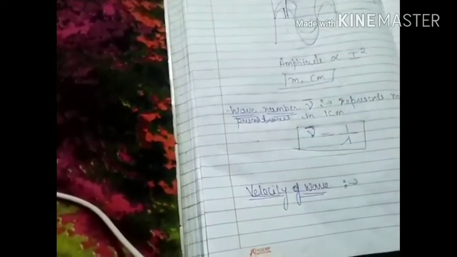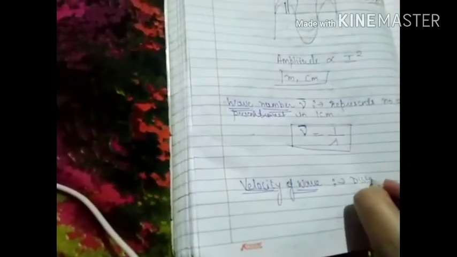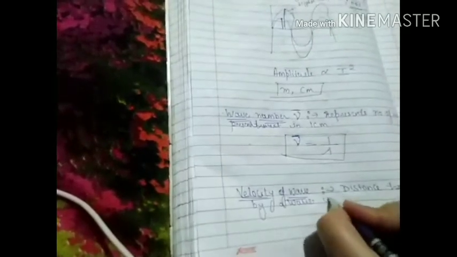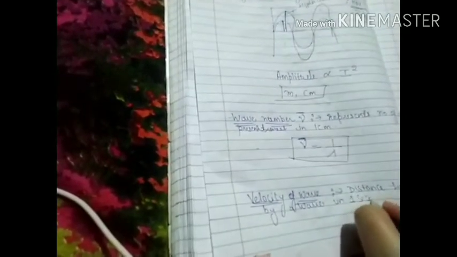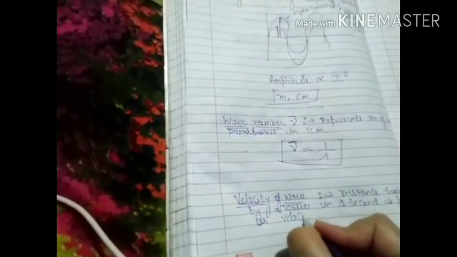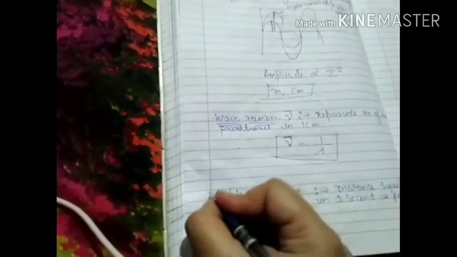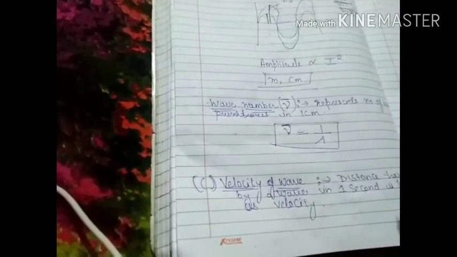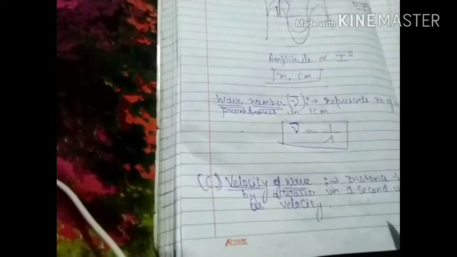In frequency we use number of waves, and in velocity we use distance. Clear? So in velocity we talk about distance traveled by a wave in 1 second, which is known as velocity of wave, and this is represented by c. Clear? This is represented by c. So distance traveled by a wave in 1 second is known as your velocity of a wave.